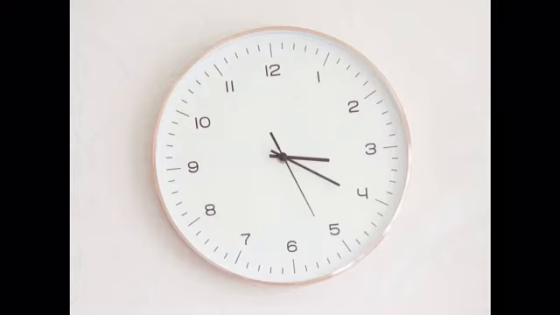So in a clock, there are 12 main divisions, and between each two numbers there are 5 subdivisions. So if you count each, there are 12 multiplied by 5. So there are 60 small subdivisions, which means there are 60 minutes, and these 60 minutes make 1 hour. So there are 60 minutes in an hour. Similarly, there are 60 seconds in 1 minute.